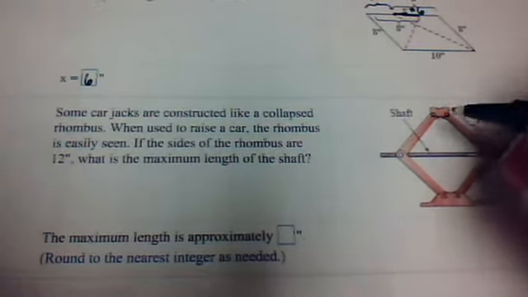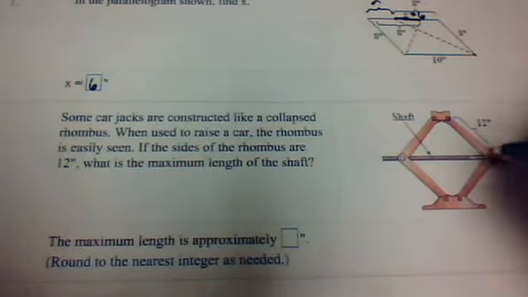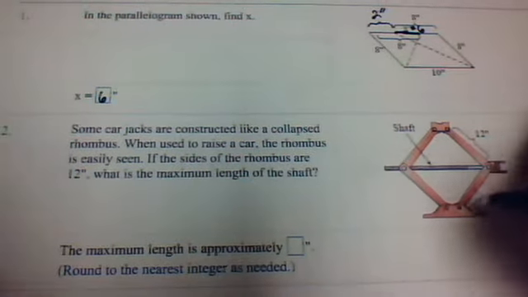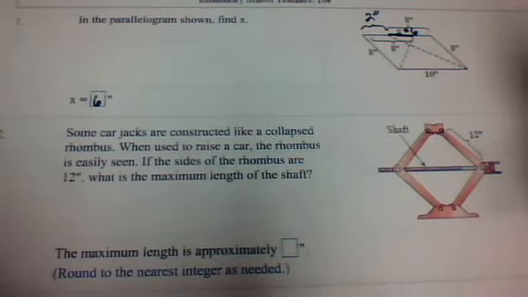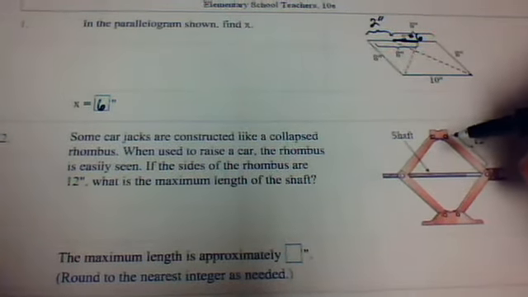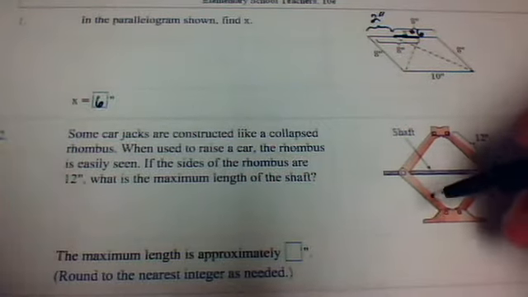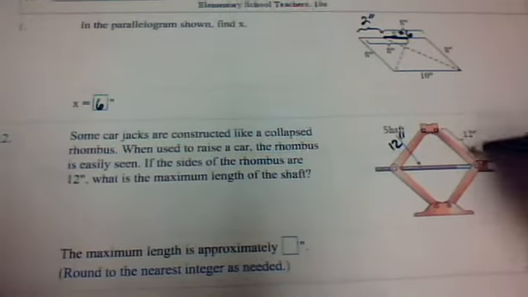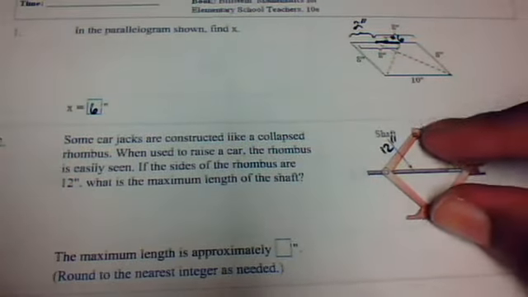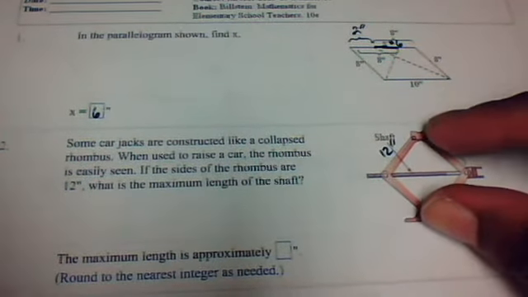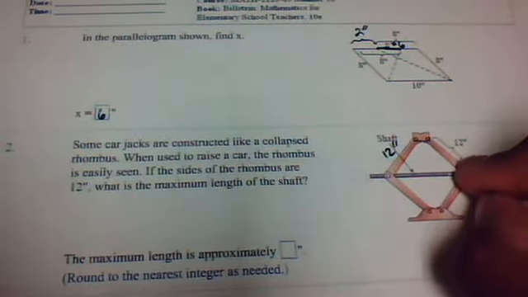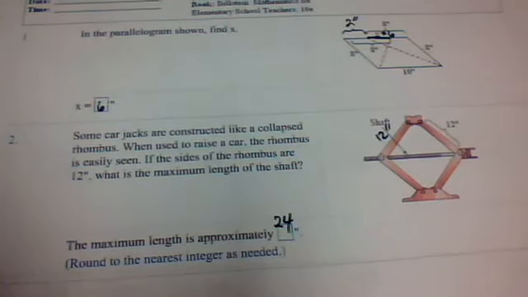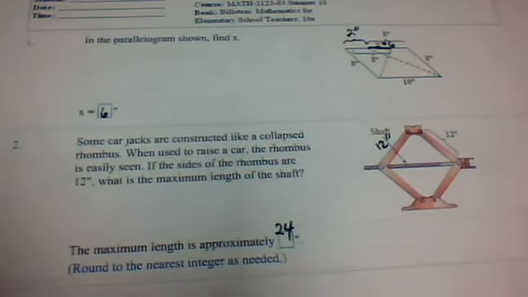Okay, here we have a car jack where you can see that the rhombus is just easily seen here, that this length is going to be 12, and that length is 12, and that length is 12, and the other one is 12. So, if we were to collapse this rhombus, the maximum length, since this is 12 inches here, and that's 12 inches, if we were to collapse this as flat as we can, then we'll have 12 plus 12, which will be 24 inches. So the maximum length is going to be approximately 24 inches.